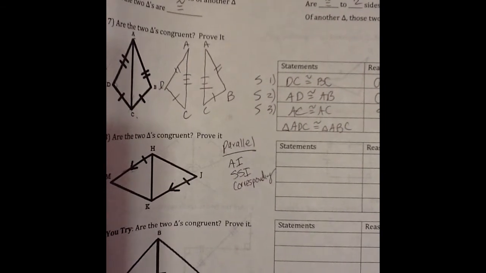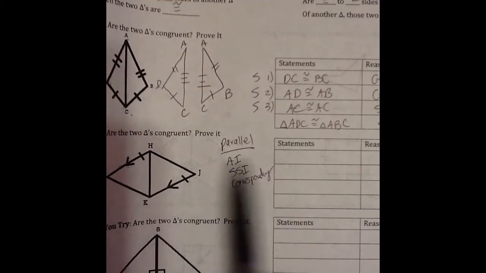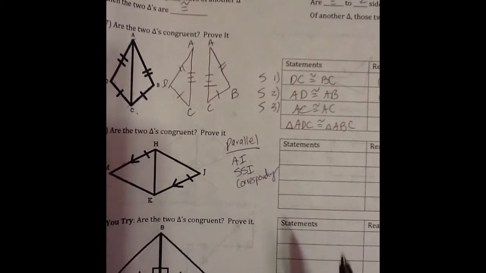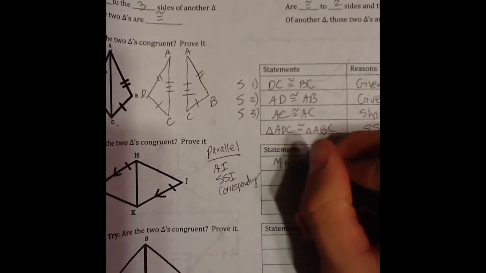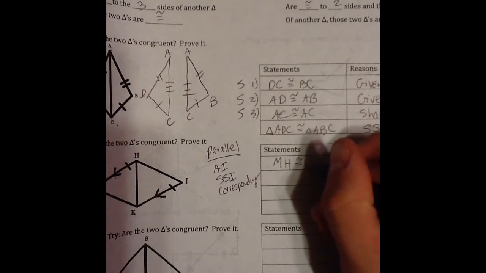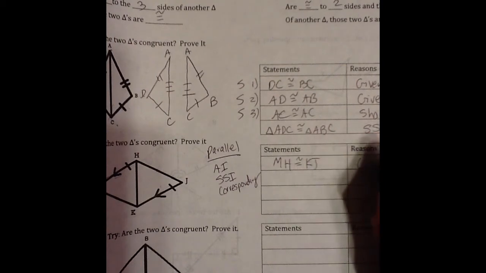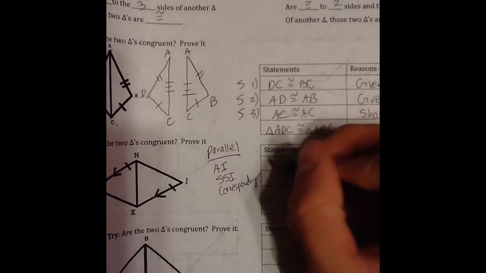But usually with proofs, with these kinds of problems, it's best to just start out with what they give you. It gets you started and gets you off on the right foot. So right off the bat, we know that MH is congruent to KJ. We know that because it gave it to us. And that was a side.